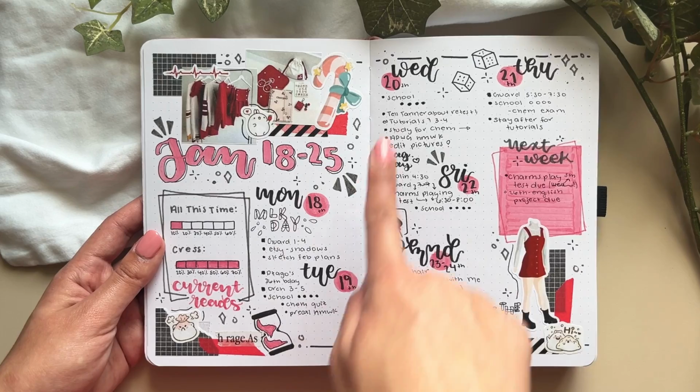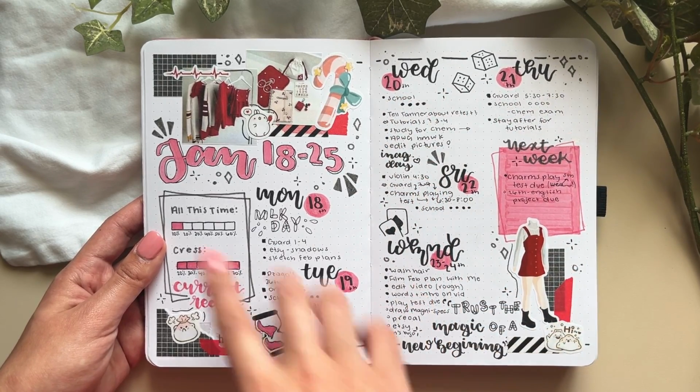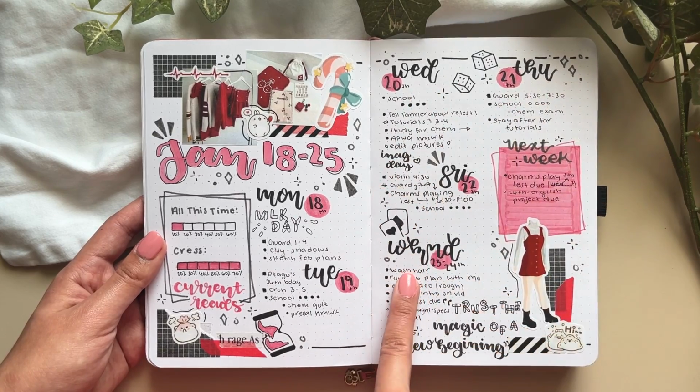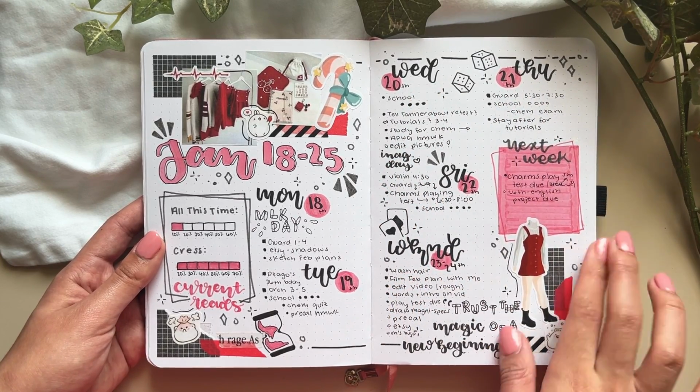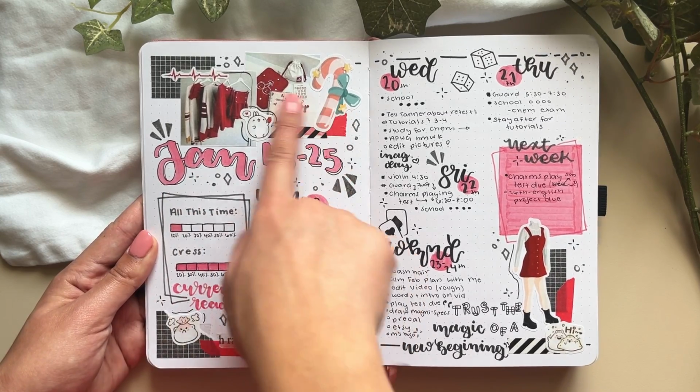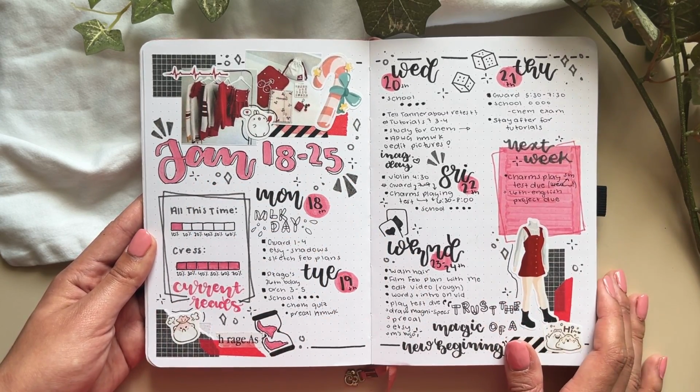Like this is Monday, Tuesday, Wednesday, Thursday, Friday, and weekend. So there's no specific line or boxes. They're just kind of randomized throughout the page wherever I had space. There's also a section for my next week section, a quote, current reads, a title, and then also scrapbooking all around. So this is a very busy weekly spread.